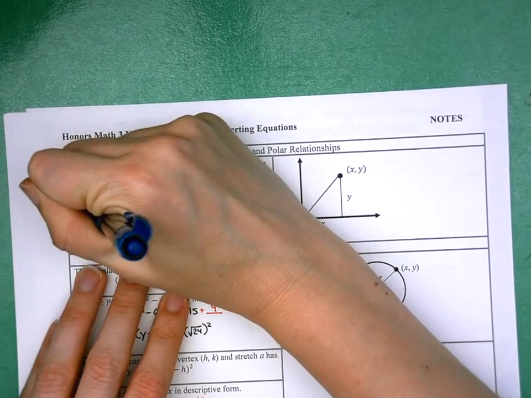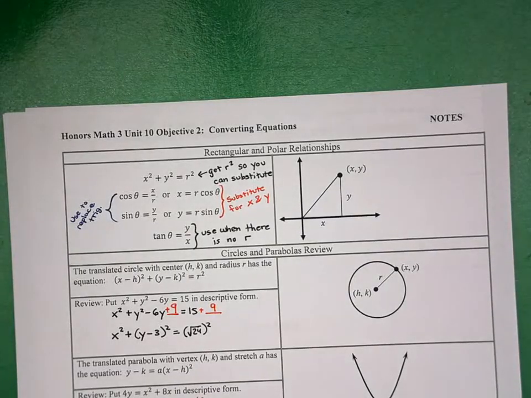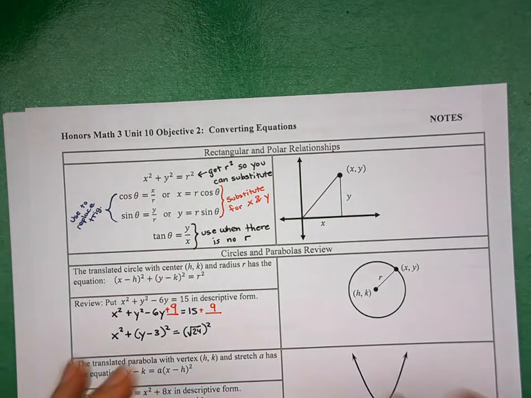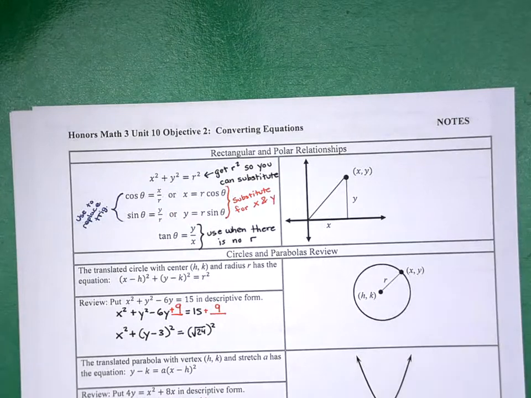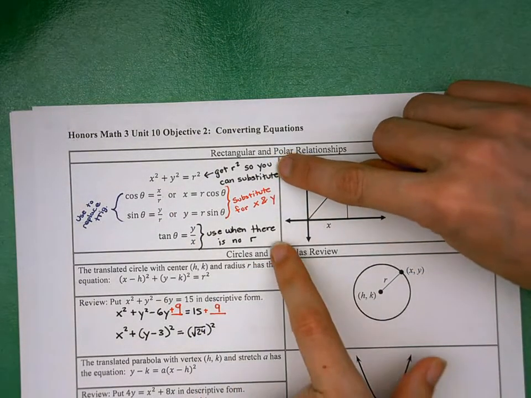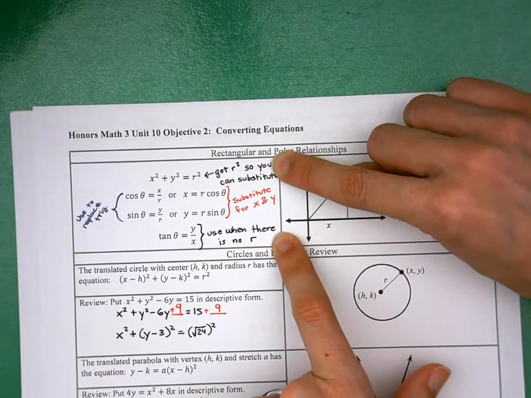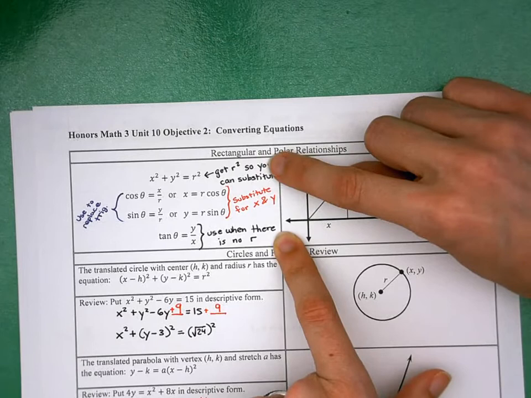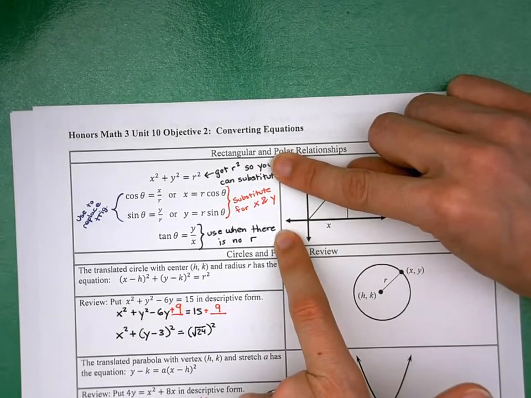Okay, our first step for a lot of these is going to be to replace the trigonometric function, and so we want to see things in terms of sine and cosine so that we can take either x over r or y over r and put them into their respective trig. And as we already talked about at the beginning, we use these two relationships primarily for converting from polar to rectangular. This one, if we can get an r squared successfully. This one, usually when there is no r. Okay?